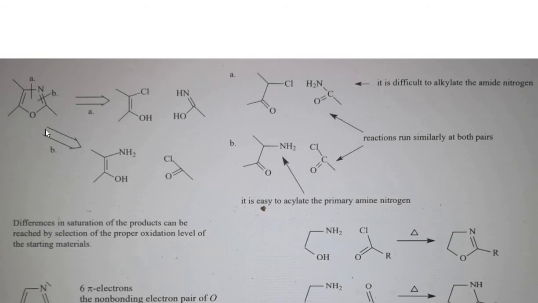Here again, if you break this disconnection, then you are getting this product. So it is difficult to alkylate the amide nitrogen. Reactions run similarly in both, so it is easy to acylate the primary amide nitrogen. So this one will not change. This one is more favorable than this.